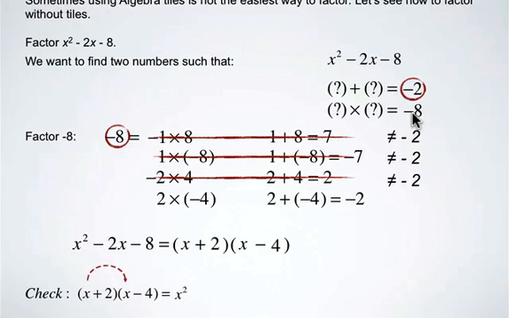X times x is x squared. X times negative 4 is negative 4x. 2 times x is 2x. And 2 times negative 4 is negative 8. We'll collect the like terms, and we get x squared minus 2x minus 8. These like terms create our negative 2x. Notice that we got our original expression, so we know we've done a good job of factoring.